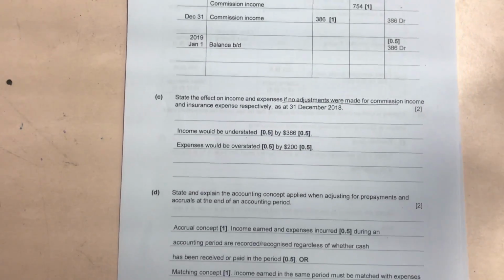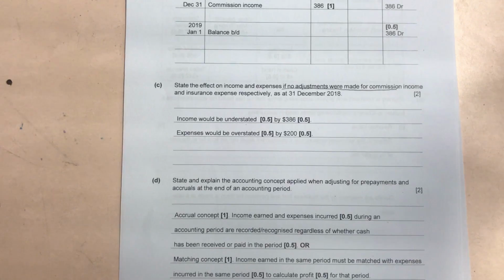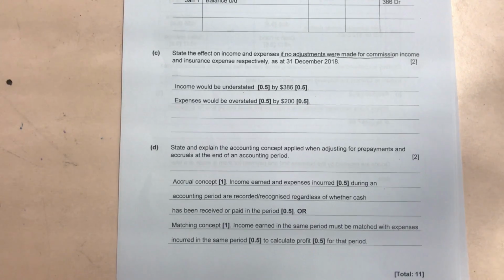Okay, and finally for part D, you're supposed to state and explain the accounting concept when we are adjusting for prepayments and accruals at the end of the accounting period. So here are the two concepts. One is the accrual concept. In this case, income earned and expenses incurred during the accounting period are recorded, regardless of whether cash has been received or paid. And of course, the matching concept, where we match the income earned in the same period with the expenses incurred to calculate profit for that period.